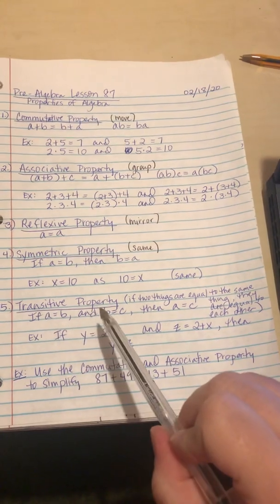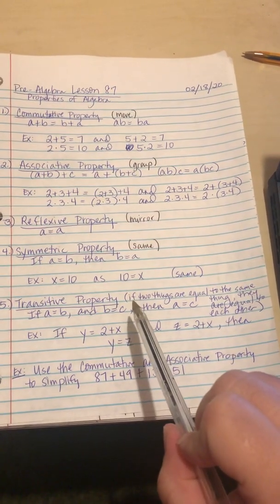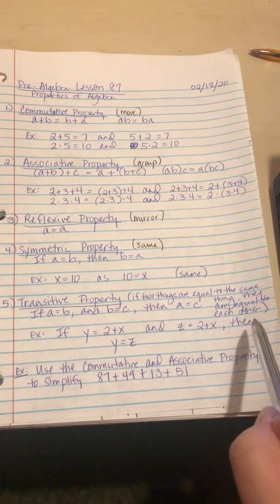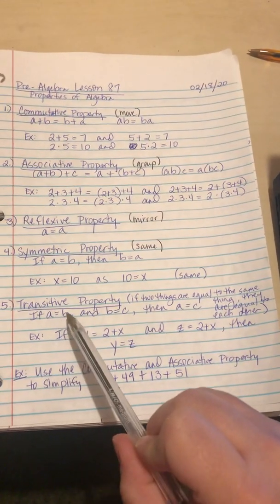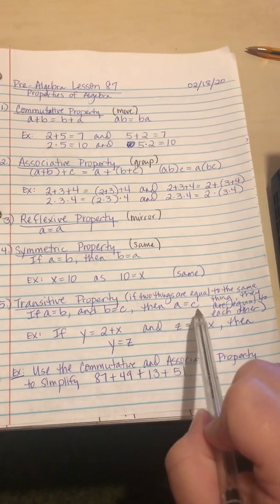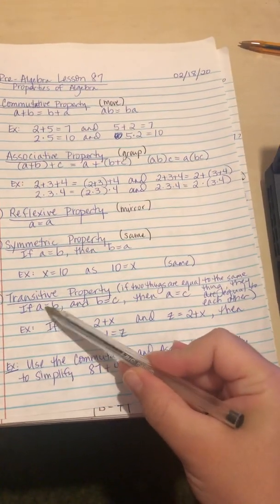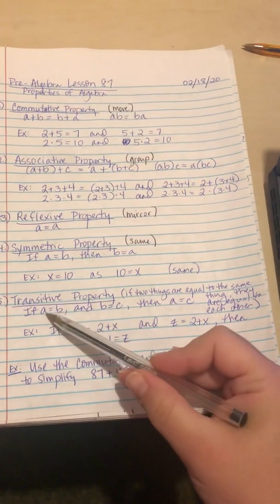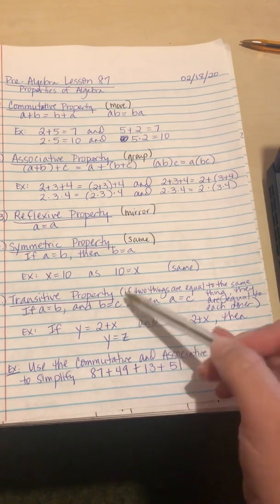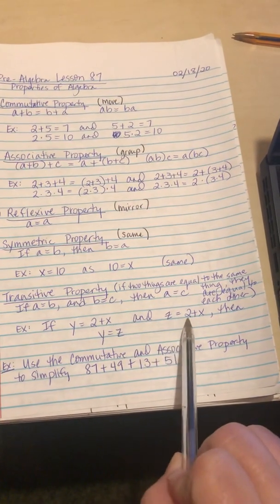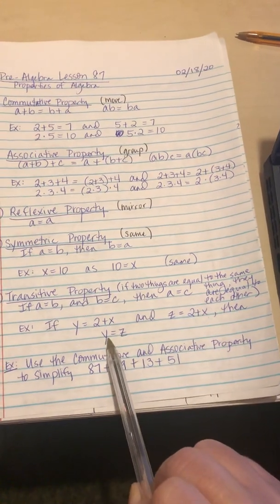And then your last property is the transitive property. And the transitive property says that if two things are equal to the same thing, then they're equal to each other also. So if A equals B and B equals C, then A equals C. So if the first one equals the second one and the second one equals the third one, then the first one also equals the third one. So for example, y equals 2 plus x and z equals 2 plus x, then the y is equal to the z.